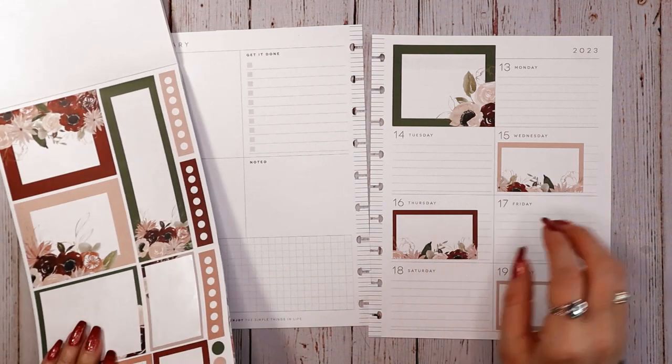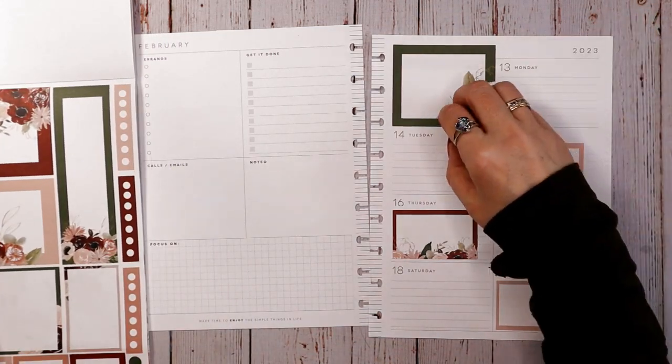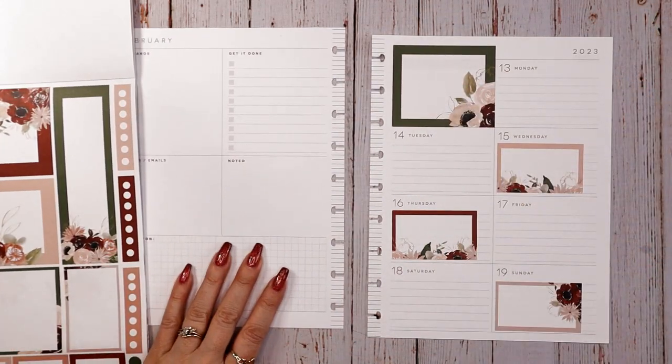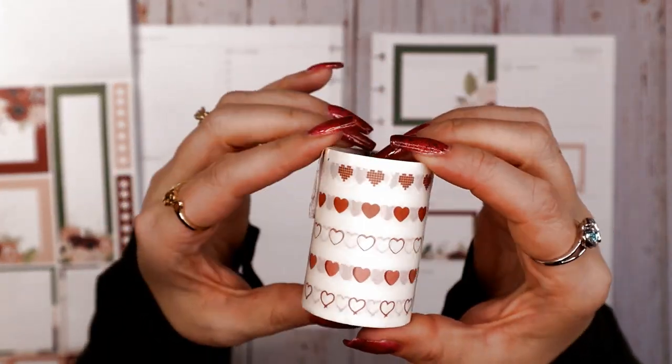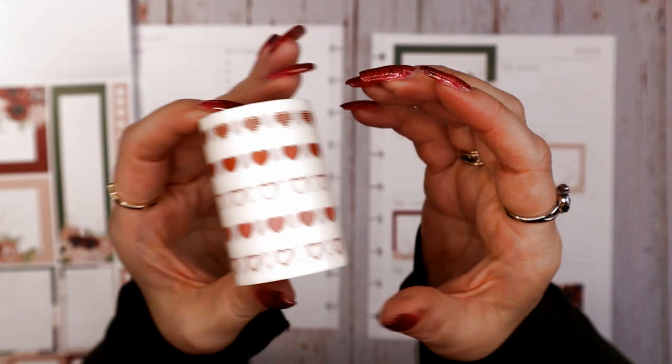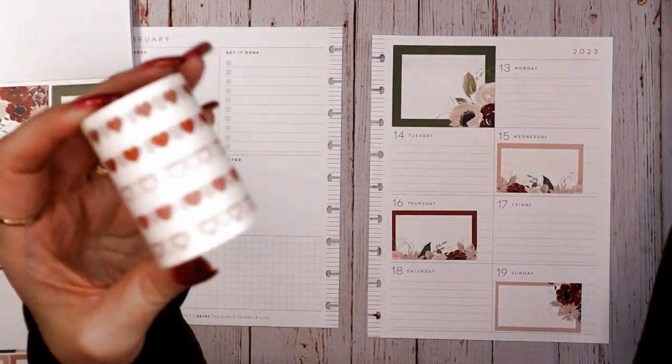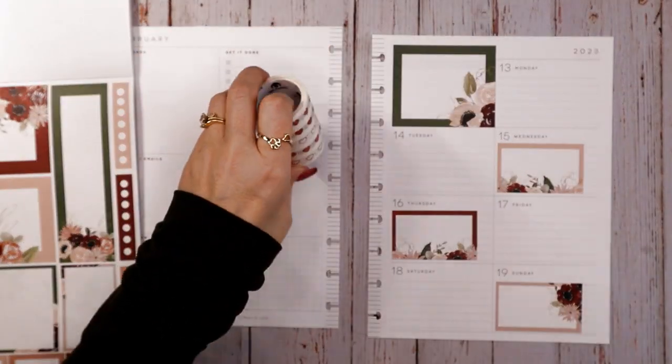I want to go ahead and put stat boxes on here. I have pulled these as my bullet points because if you can't use red heart bullet points on Valentine's Day, I almost said Halloween. How random is that? When else can you use them? So I'm going to use these.